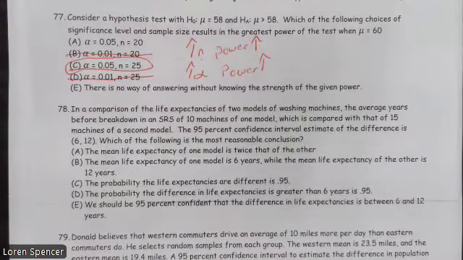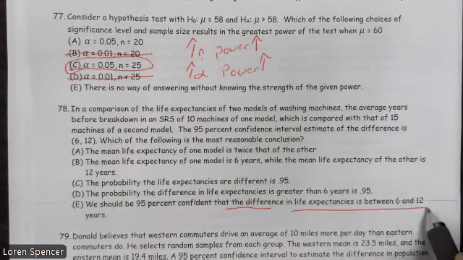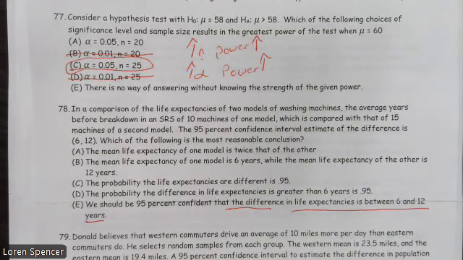78. In the comparison of life expectancy of two models of washing machines, the average years before breakdown in a simple random sample of one model is compared to that of 15 machines of a second model. The 95% confidence interval estimate of the difference is 6 to 12. Which of the following is the most reasonable conclusion? All right. So they're basically saying we expect the difference to be between 6 and 12 years. And we're talking about the difference. So we are 95% confident that the true population mean difference lies within the interval 6 to 12, that the difference in life expectancies is between 6 and 12 years. Now, they should have said true population mean and all of that, but for 78, the best answer choice is definitely E.